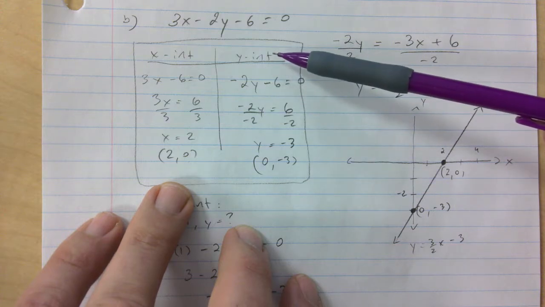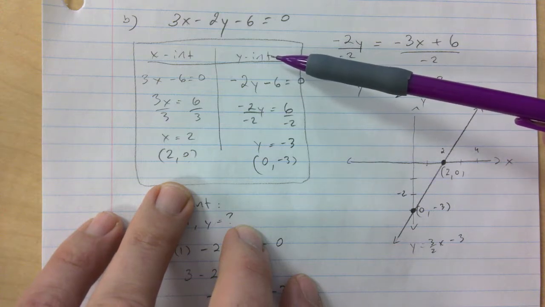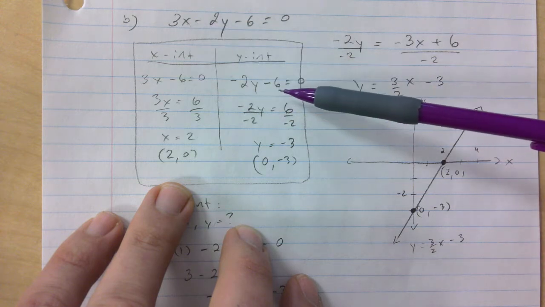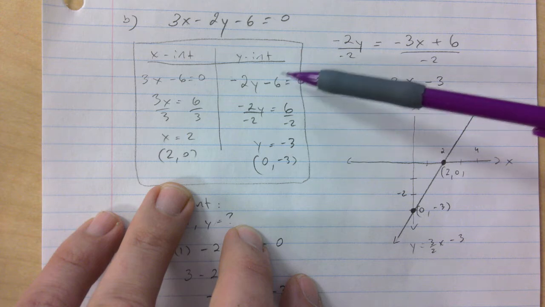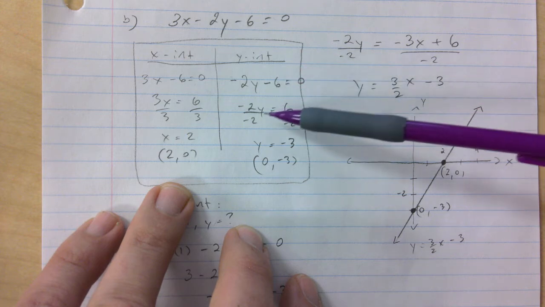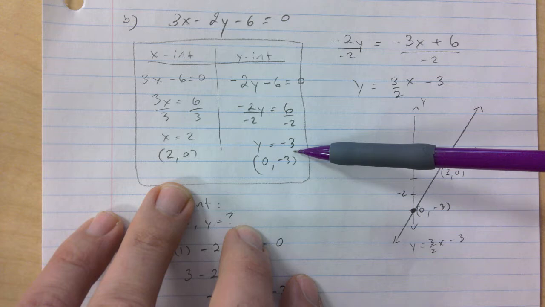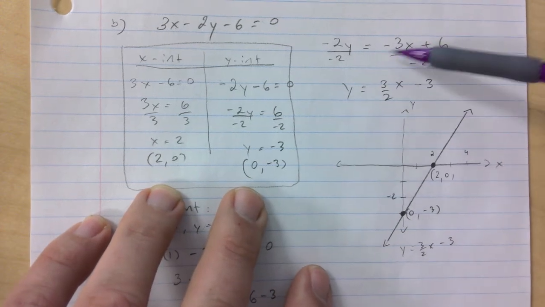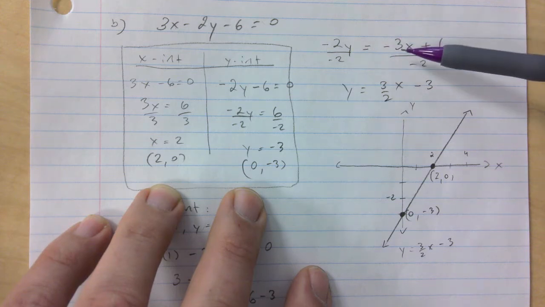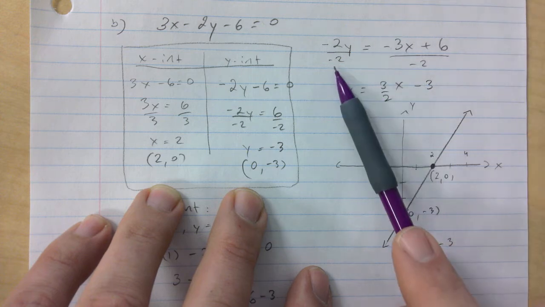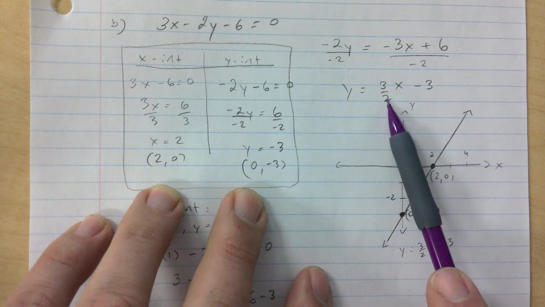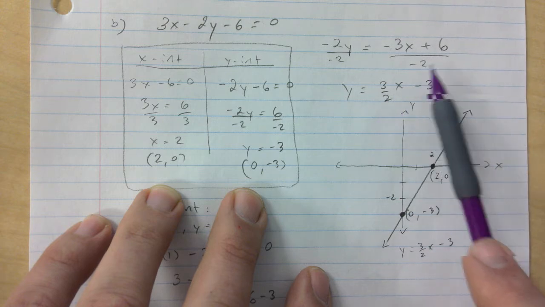For the y-intercept, you let x equal 0. So that first term is gone. You're left with negative 2y minus 6 equal to 0. Bring the 6 over, divide both sides by negative 2, you get negative 3. That is (0, -3). Rearranged, I bring the 3x over right away, and it goes negative. Then I divide both sides by negative 2, turning the slope into a positive. 6 divided by negative 2 is negative 3.